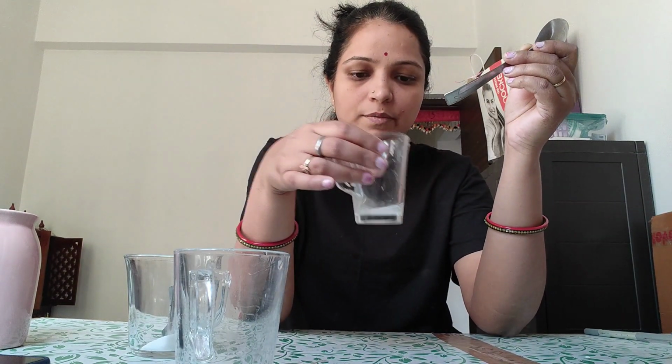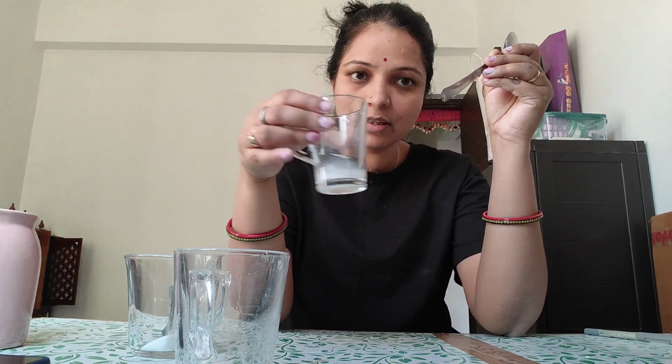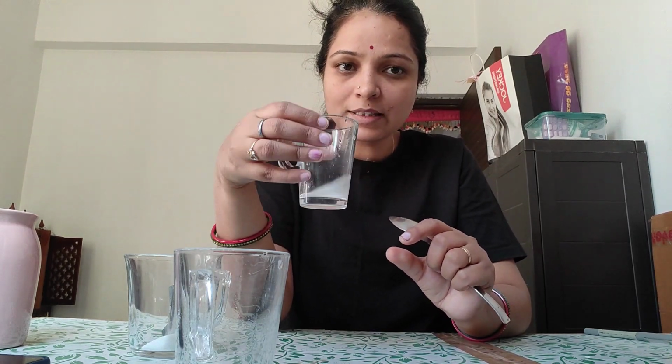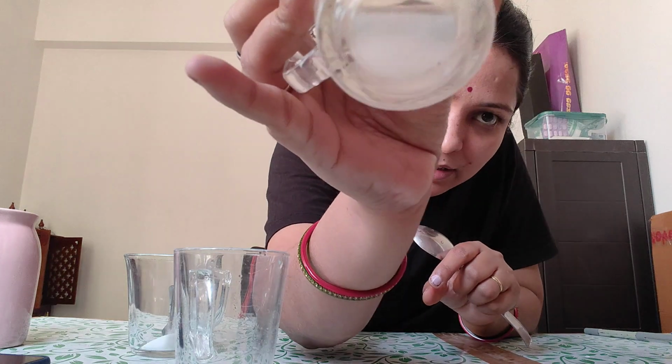You have to wait for some time because maybe the saturation level of this 10 ml water can be reached now. If the saturation level is reached, what does it mean? It means that the maximum amount of salt is added in the specific amount of water, and now no more salt can be dissolved in water. So if water does not dissolve the excess salt, then you can see the salt particles visible here. You can see here the salt particles.